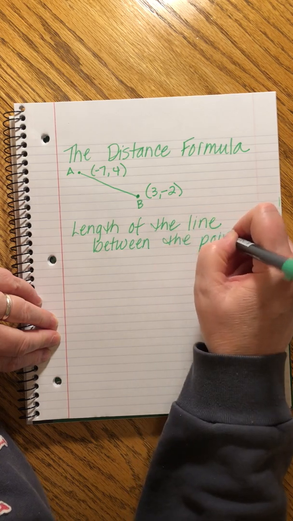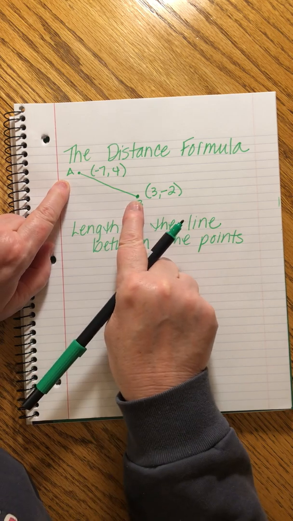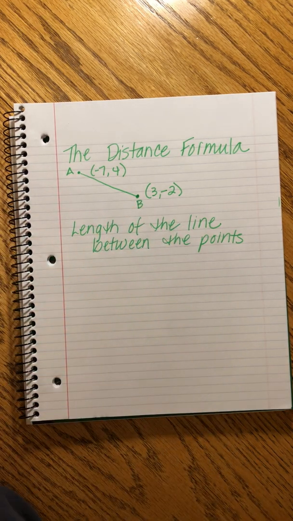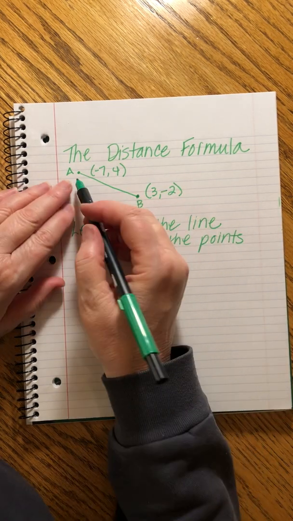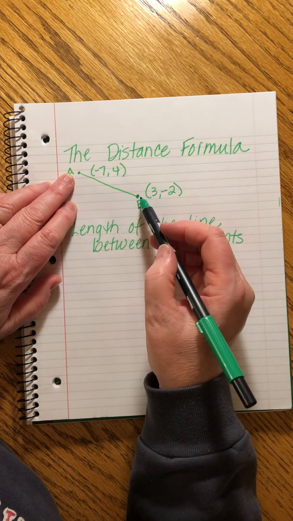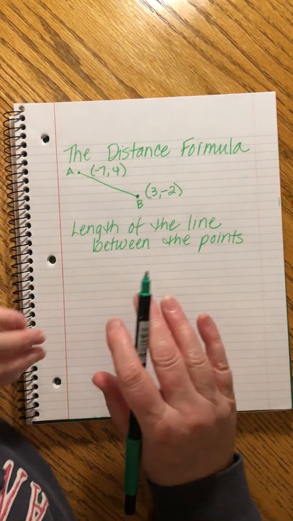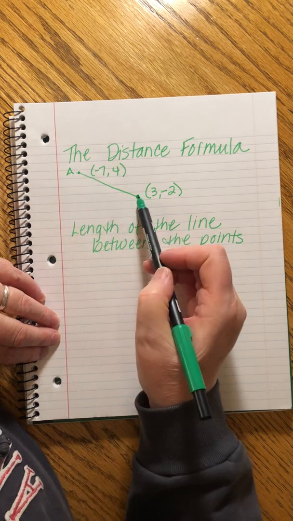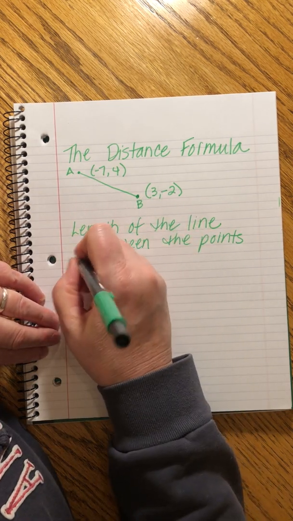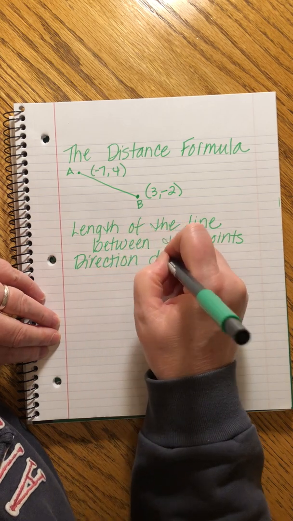So that's kind of a combination of the change in the x and the change in the y, right? We're not separating those into two separate data points. We're combining them and saying we want to know the length of this line, not the change in the x and the change in the y. That's kind of like the slope, isn't it? We don't want that. We want the distance from here to here, and in this calculation, the direction doesn't matter.